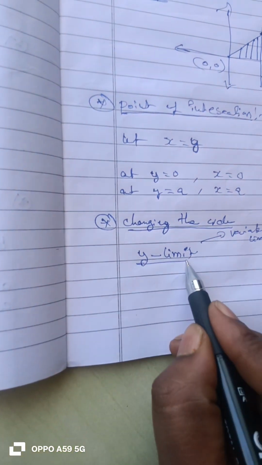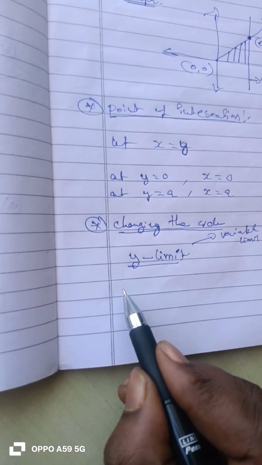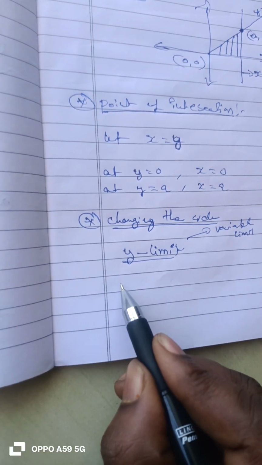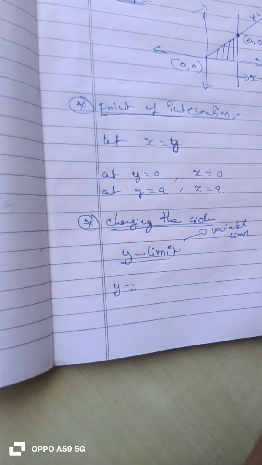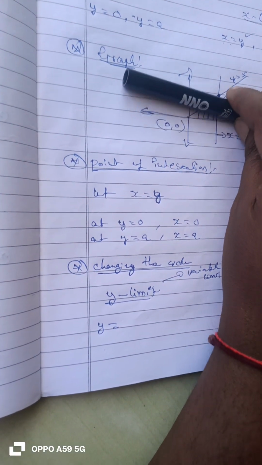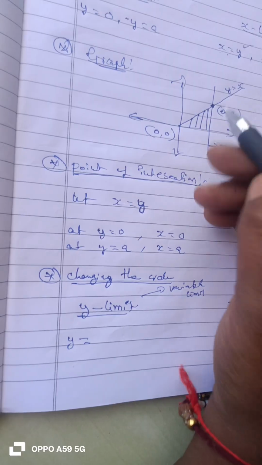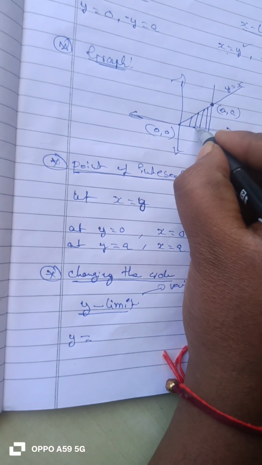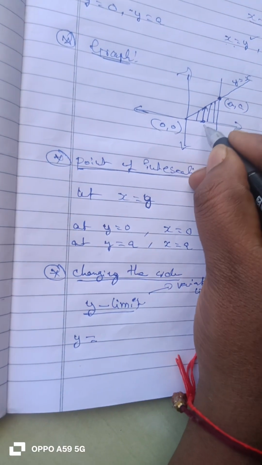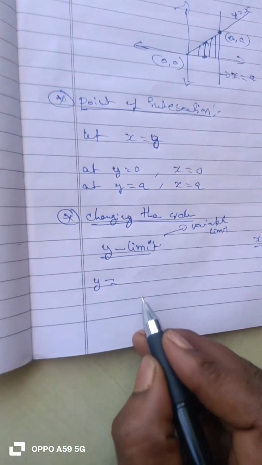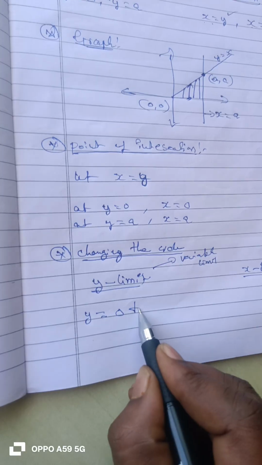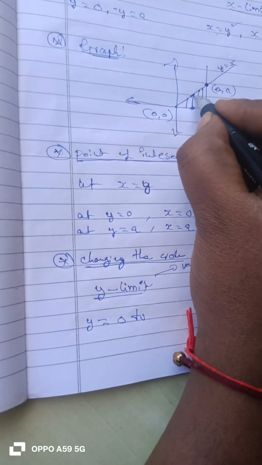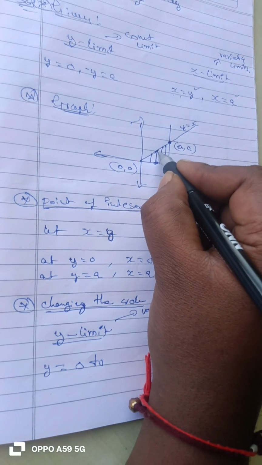To find this one, just observe the y axis. Now you can observe y is equal to the y axis. If you observe the y axis like this, the lower point is this one, lower to upper. So lower point in the x axis we are getting always the y value, on the x axis it will be 0 to maximum we are reaching up to this curve.